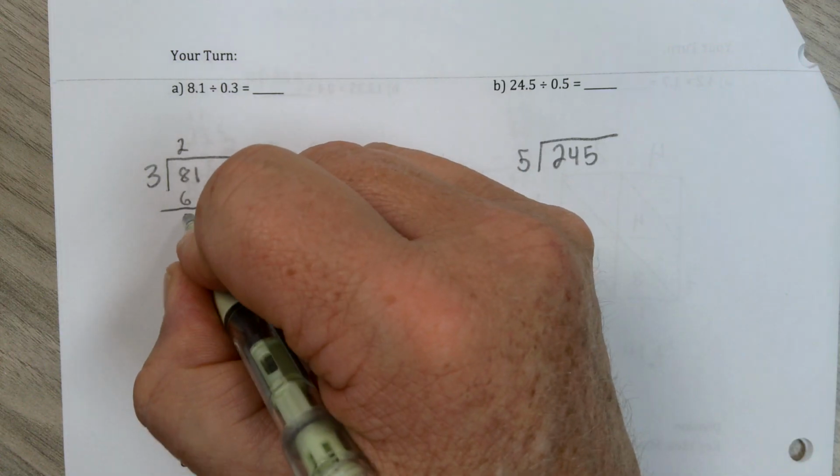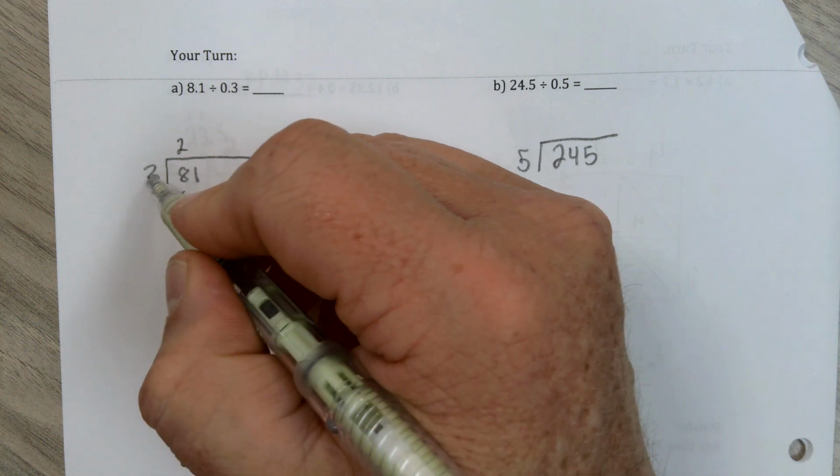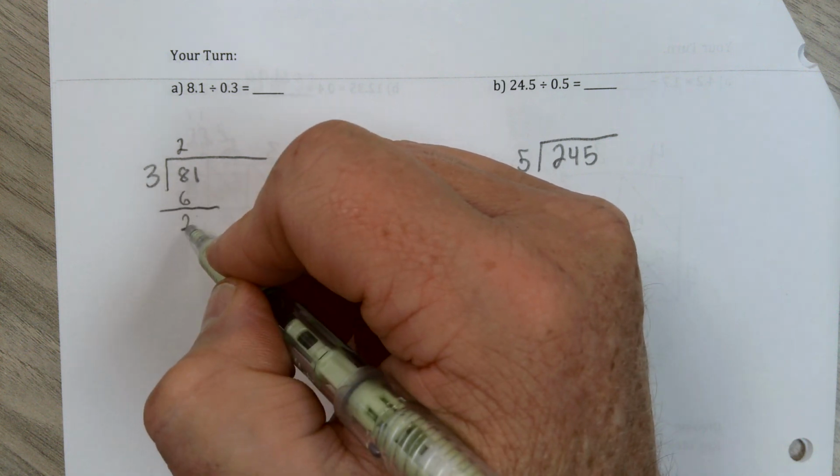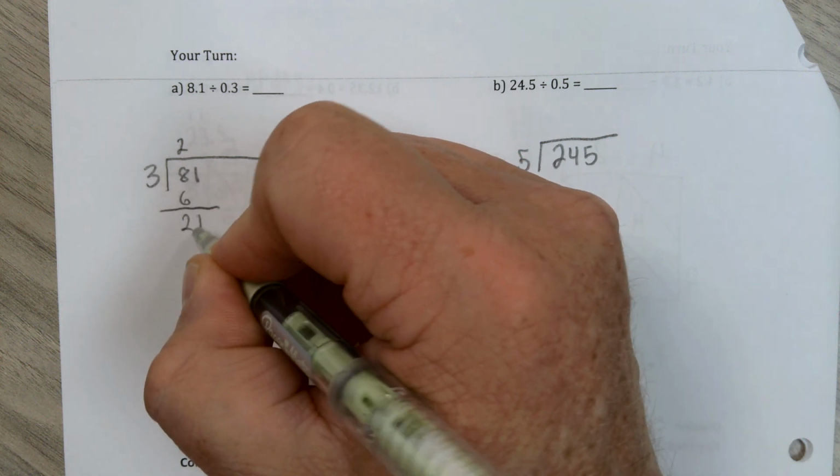8 minus 6 is 2. And then that is smaller. That's a good indication that you found the right value. And then you're going to have to bring down the next number to do your next step.